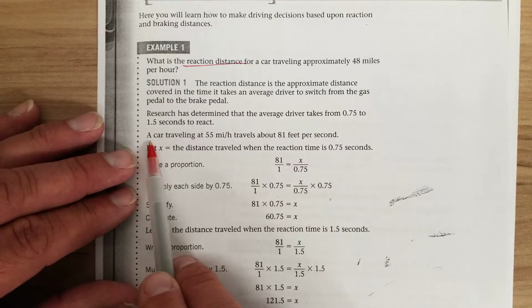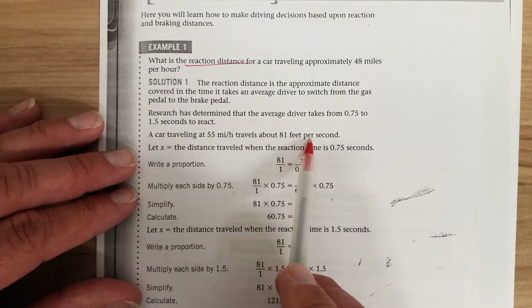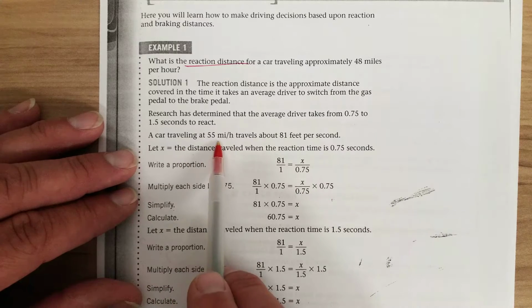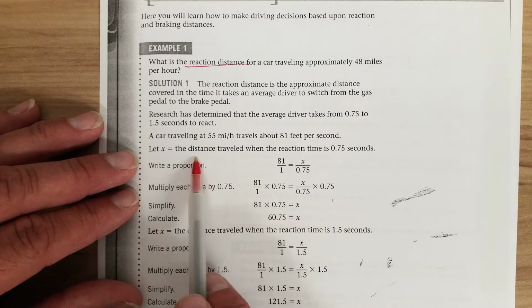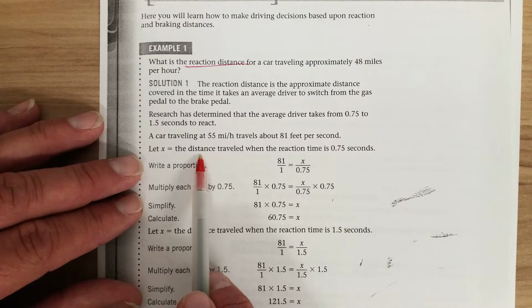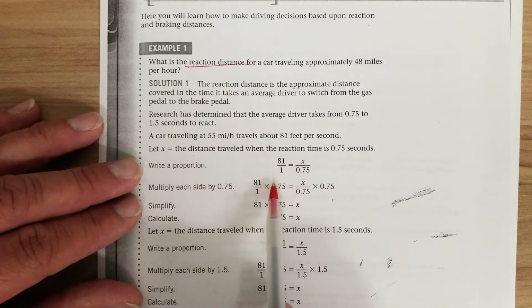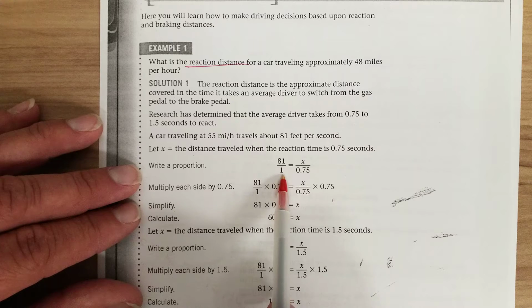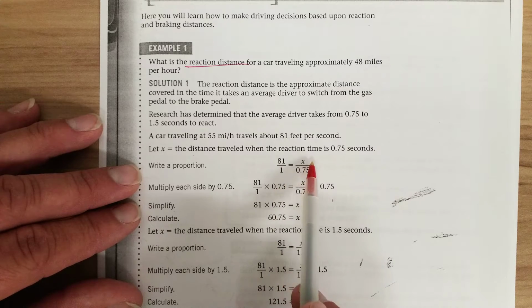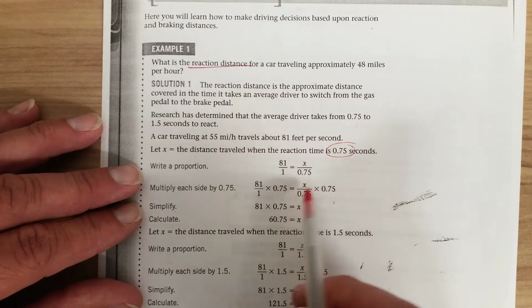A car traveling at 55 miles an hour travels about 81 feet per second. If we're trying to find the reaction distance, you can set up a proportion. So 81 feet in 1 second is equal to how many feet in 0.75 seconds, if we're using the 0.75 number.